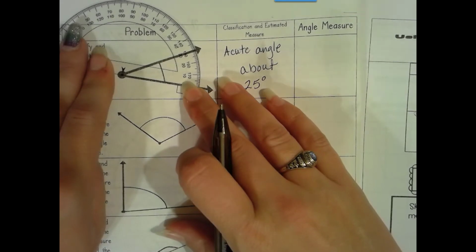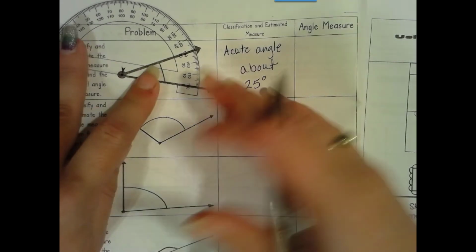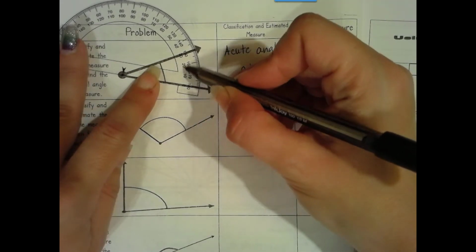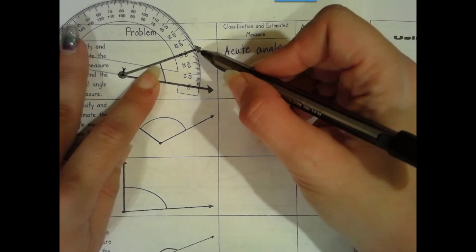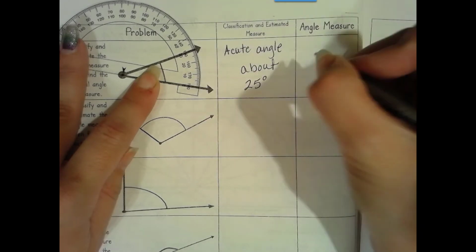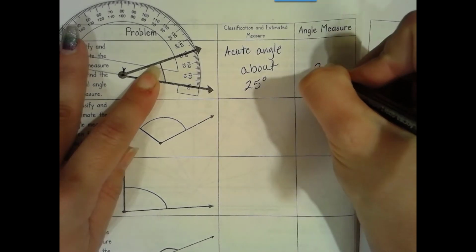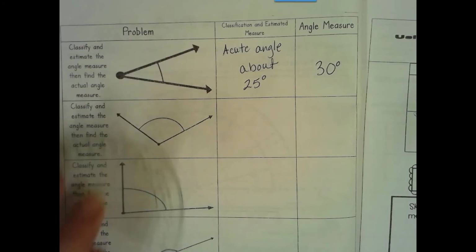Now we'll measure. Go ahead and line that up. See where it terminates. The 0 are the inner numbers. Also, it's acute, so it should be less than 90. So it intersects right at the 30 degrees. So the actual angle measure is 30 degrees.